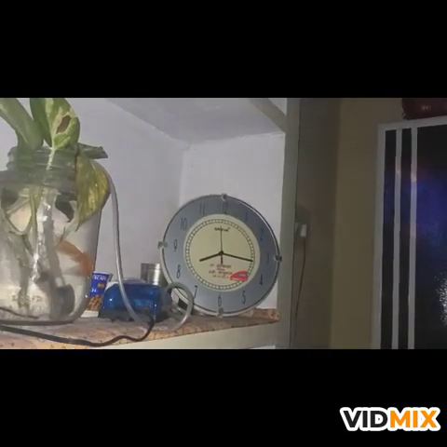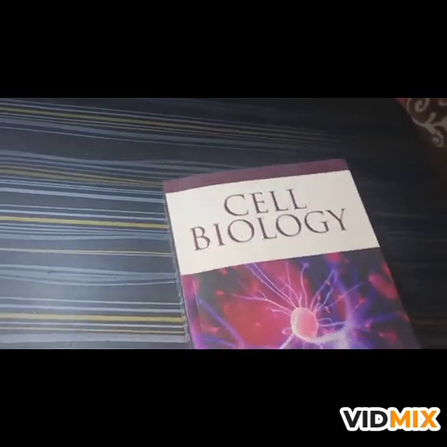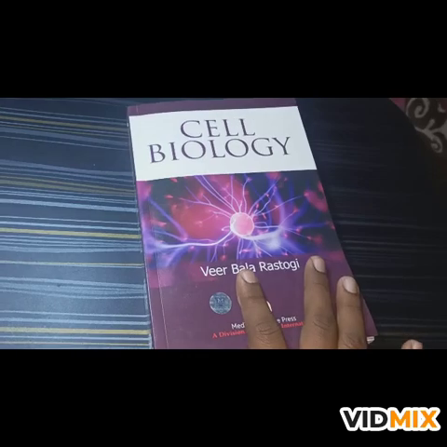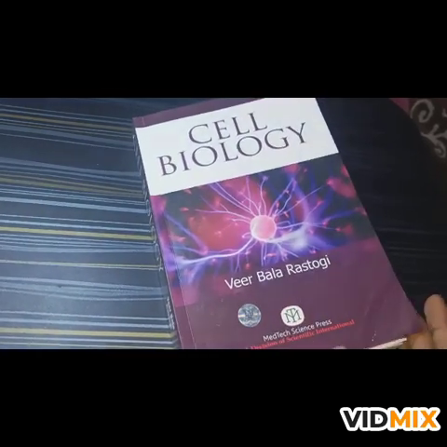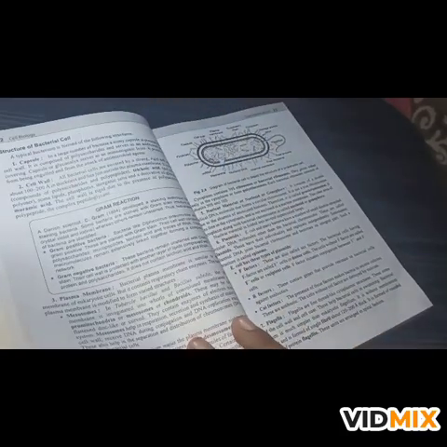Now it is 8:16 and now I will start with cell biology. So for preparing cell biology, I'm starting this book from the first topic of cell bio. The topic is a detailed structure of the prokaryotic cell, which are common bacteria and cyanobacteria.